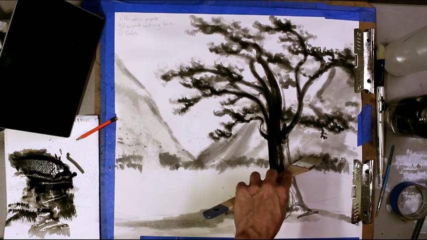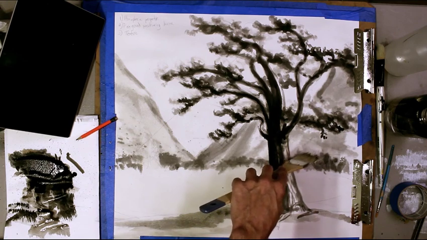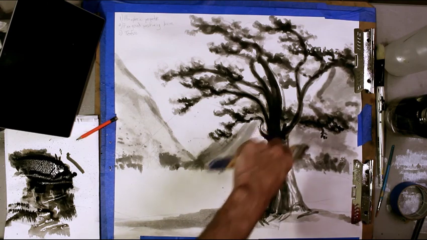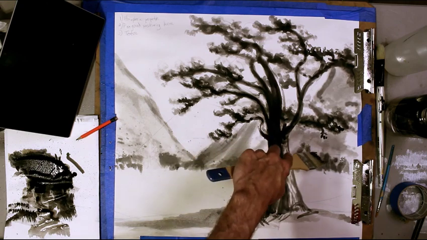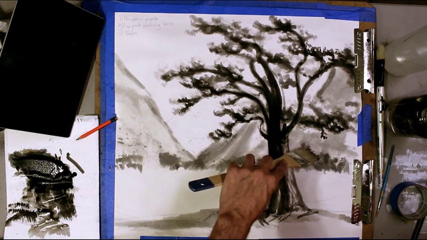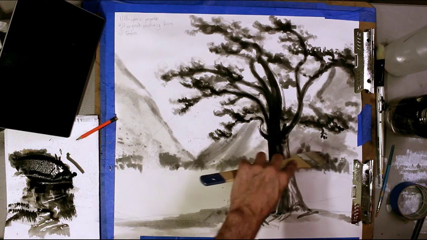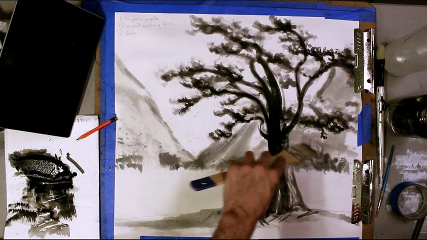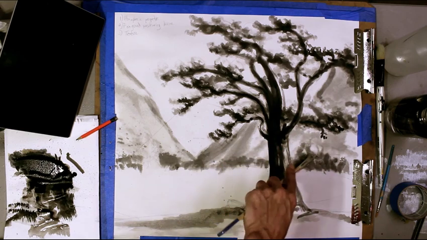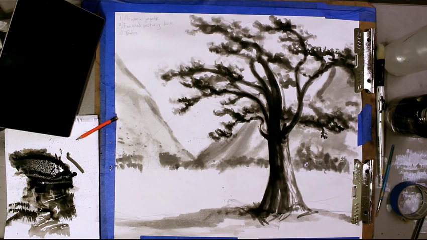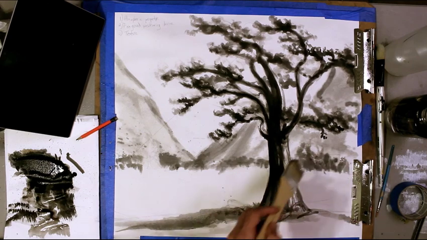Wait, we need a big tree to hide this thicket. Again, cauliflower. Think about where the shadows belong and where the light planes belong. So that's where this tree lives. Right? Yeah. Okay, now, as I was saying, we need some shadows down here.